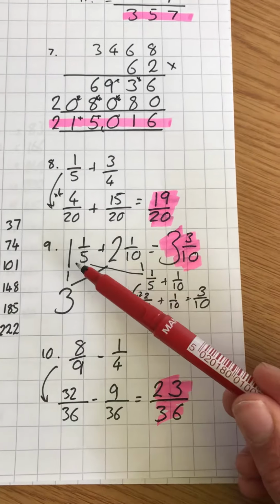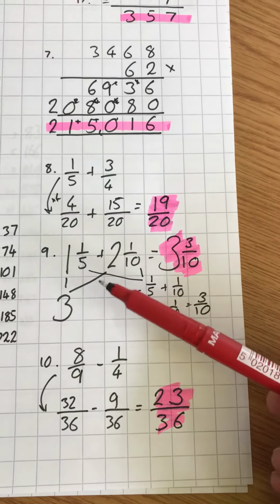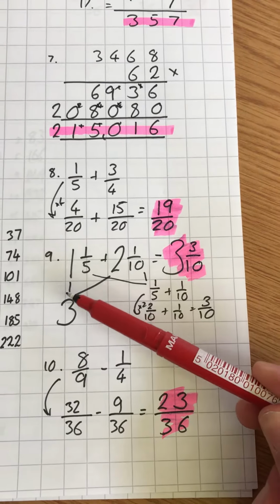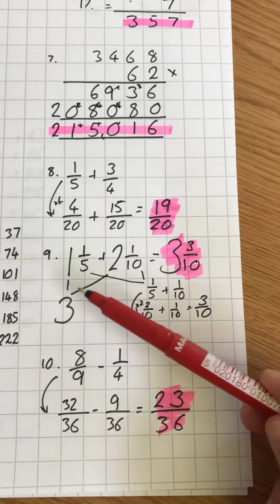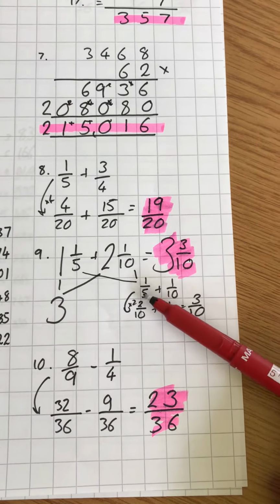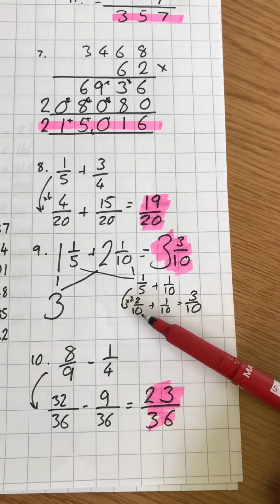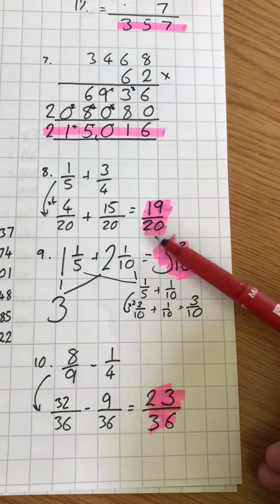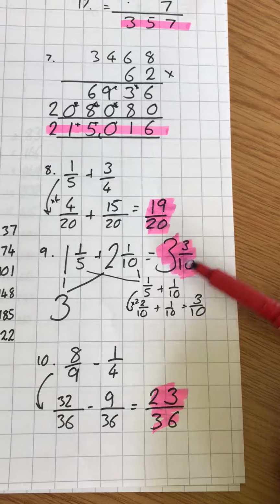On this one, you might have turned them both into improper fractions, found the common denominator, added and converted. But I did 1 and 2. I added the wholes to get 3. Then I added a fifth and a tenth. And I knew that 1/5 was equivalent to 2 tenths. Got my common denominator, so I've got 3 tenths altogether. 3 wholes, 3 tenths is my answer.